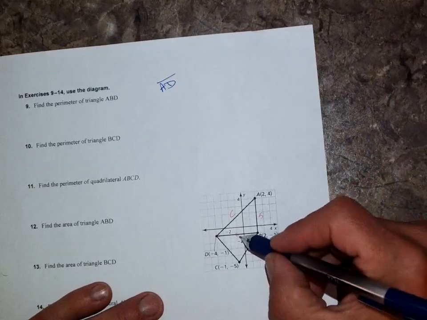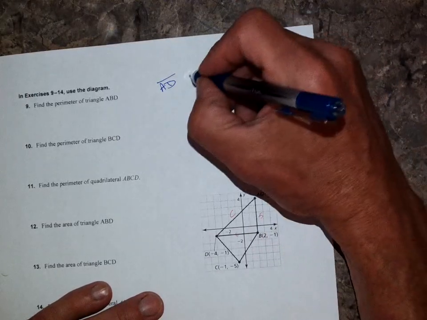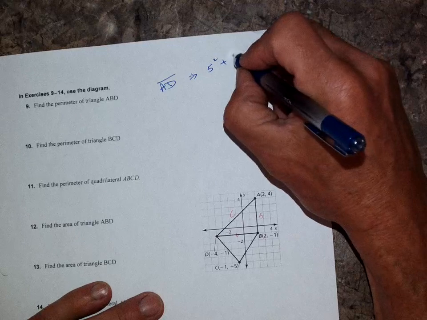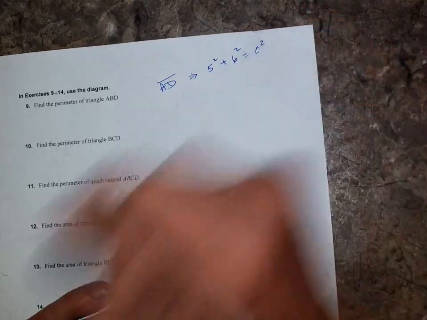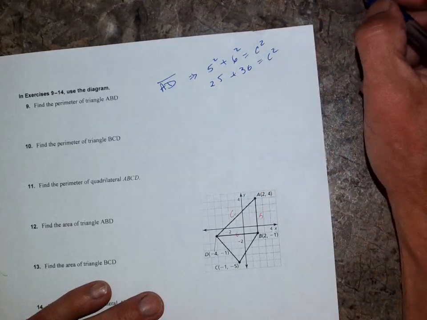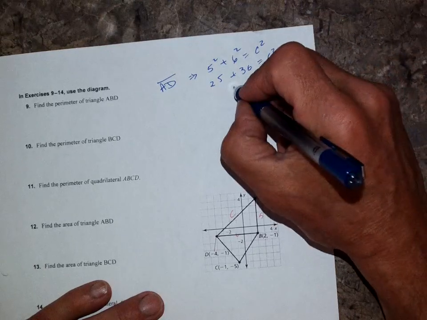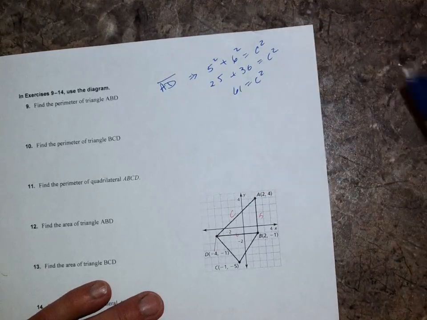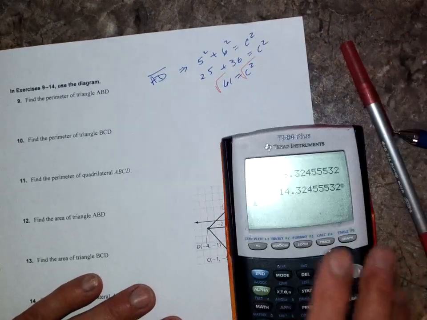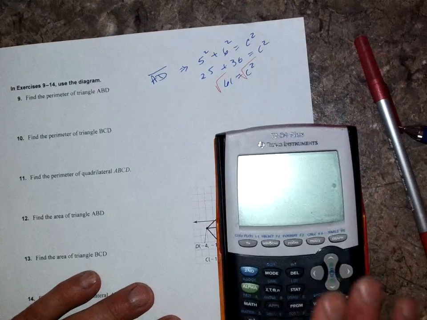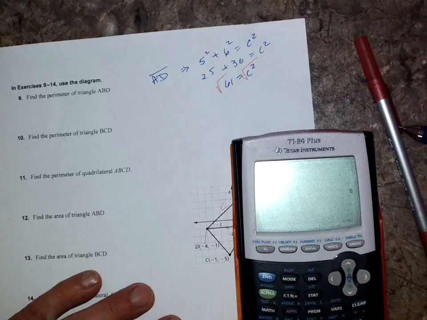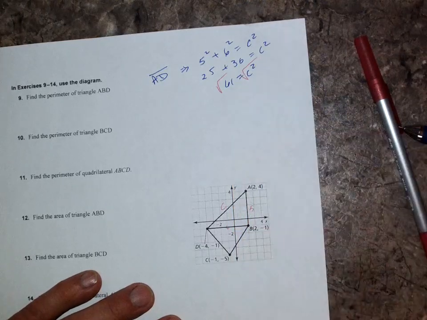I'm going to go a squared plus b squared, 5 squared plus 6 squared equals c squared. 5 squared is 25 plus 6 squared is 36, so 25 plus 36 is 61, I believe, equals c squared. Then again, we'll take the square root of that answer. Square root of 61, I get about 7.8.